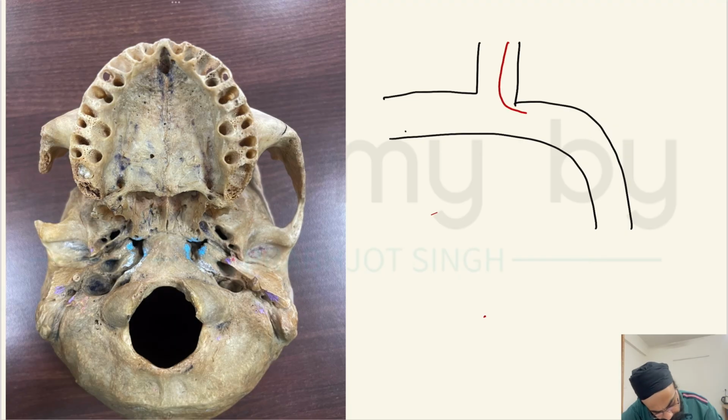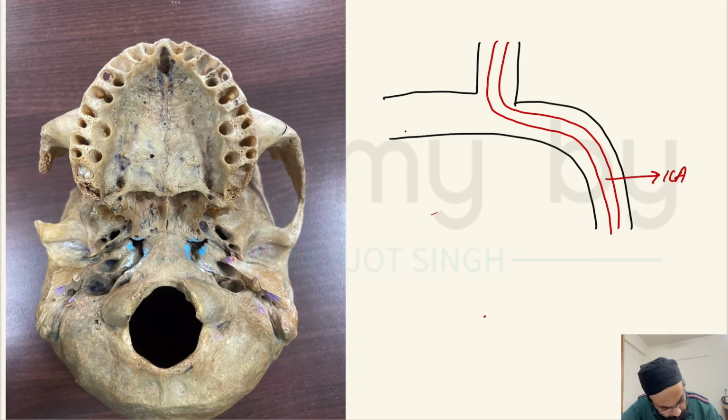So from the carotid canal, internal carotid artery is passing. This is your internal carotid artery, and sympathetic plexus is wrapped on it.